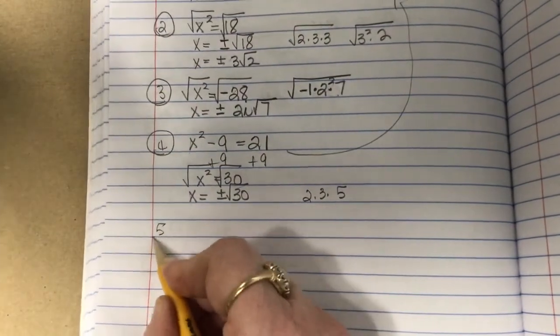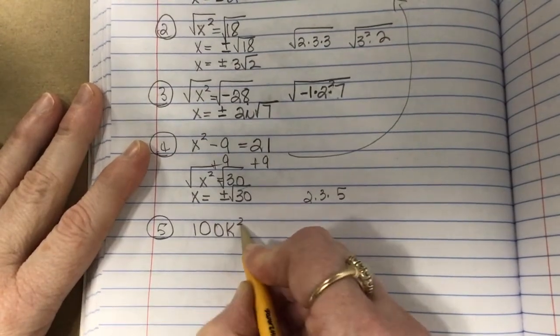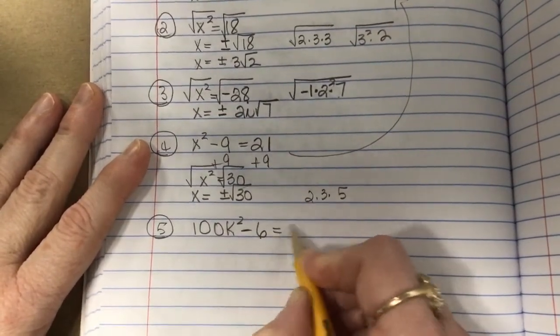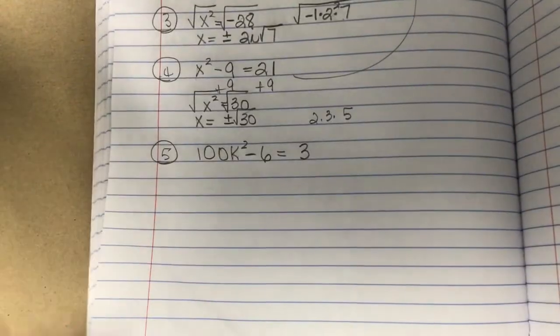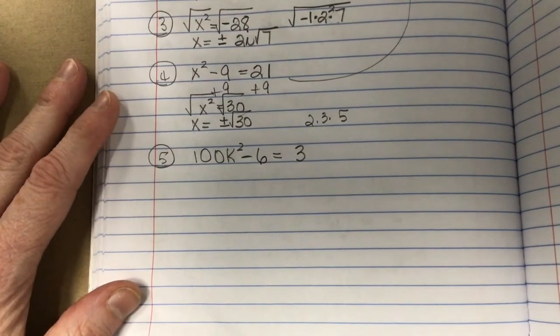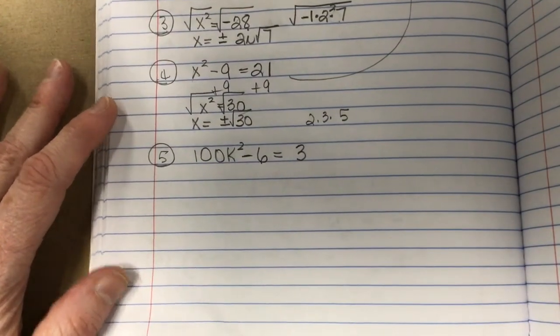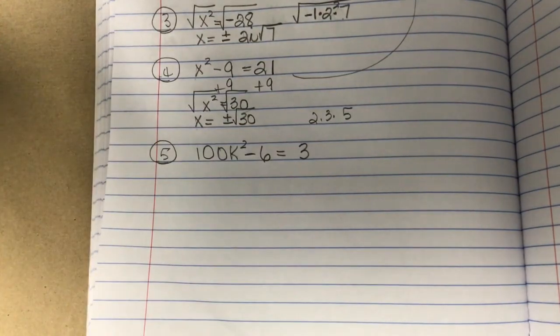Number 5. Let's do 100k squared minus 6 is equal to 3. Now, I tried to stick with rational numbers on these, just so you didn't have to go back and do some rationalizing. We don't have to do a lot of rationalizing, but occasionally, and when we run into that, we'll talk about it. But the quadratic formula is going to do so much for us that our mathematicians, you know, and they didn't name it after themselves. They named it the quadratic formula for solving quadratic equations, and it makes the arithmetic so much easier as we do them.